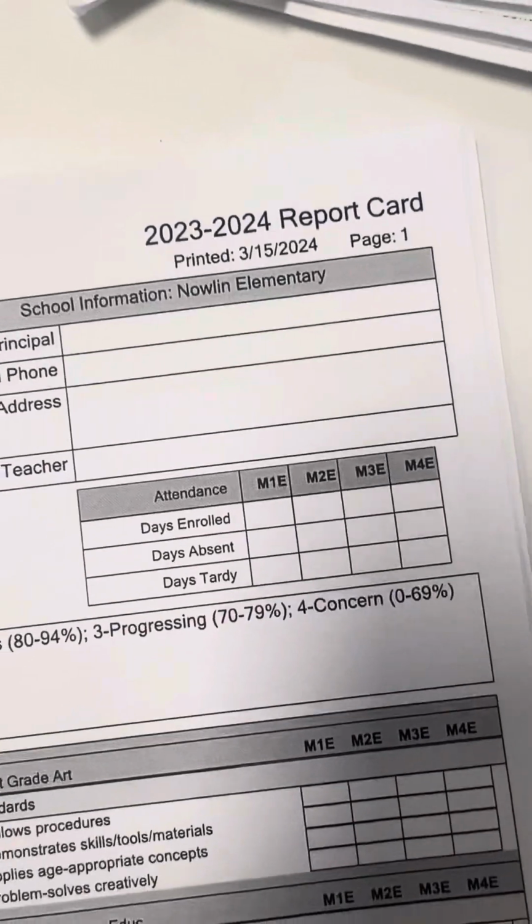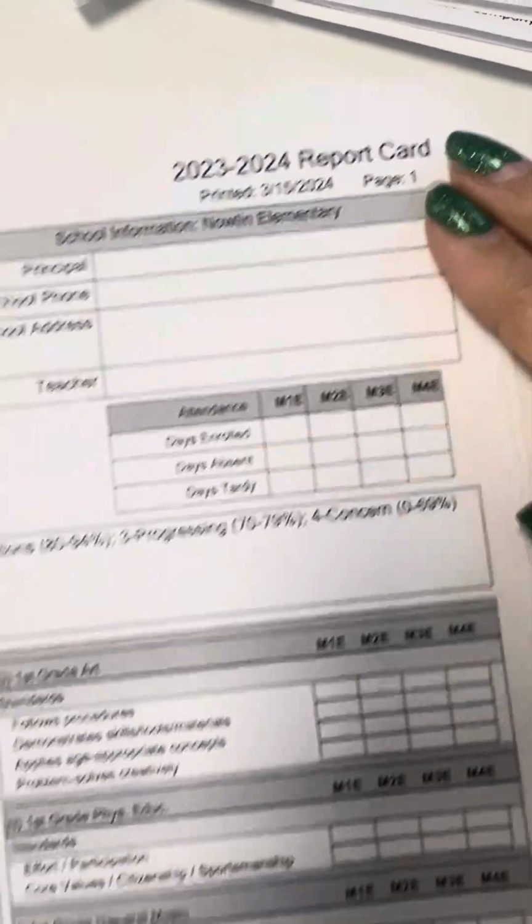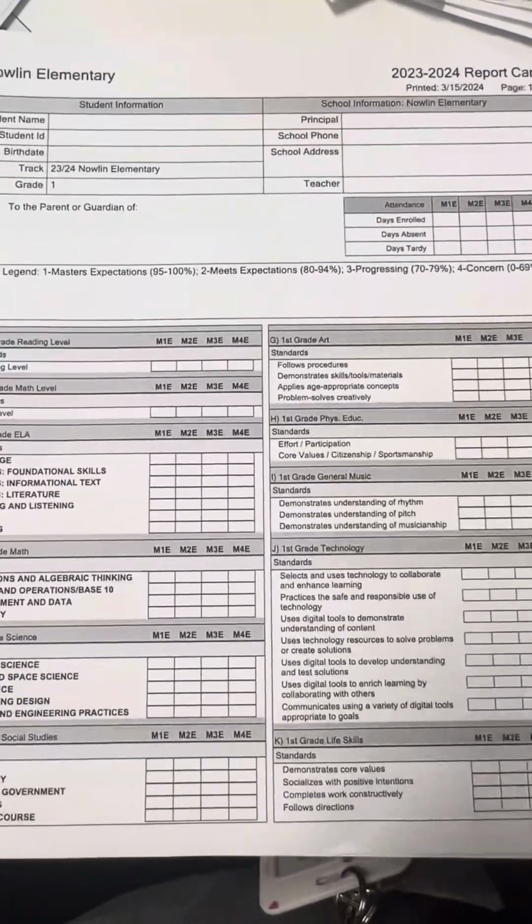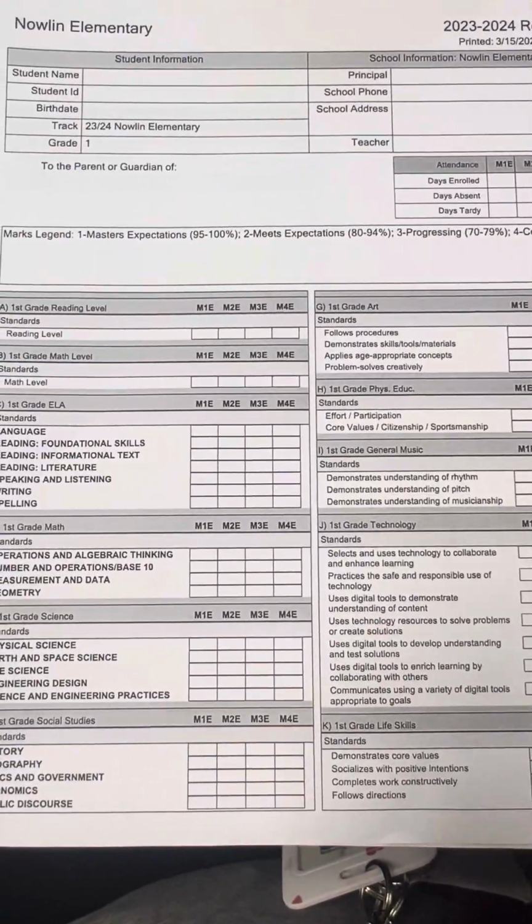Now this is just a generic one. You can see it says Nowlin. It's just a regular printed out one. This is the regular report card that you're used to seeing. Again, just a sample, so don't worry about it. That says Nowlin, no big deal.